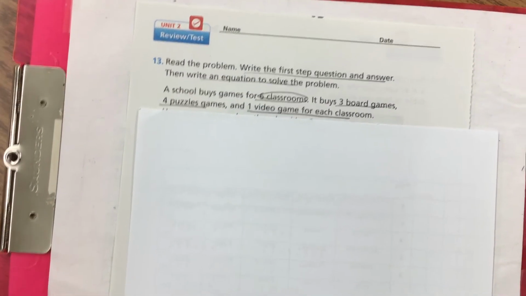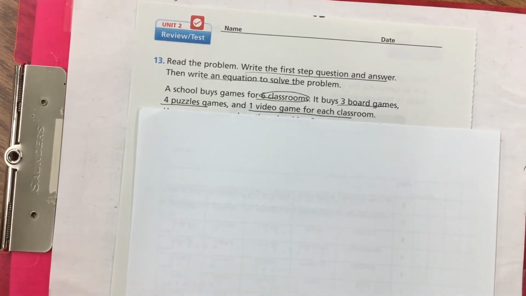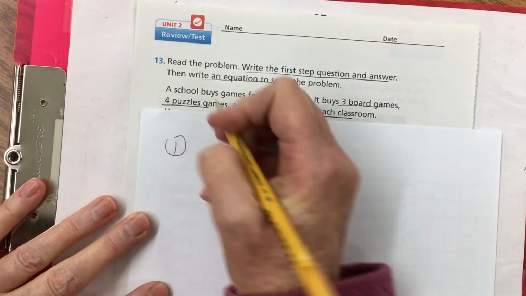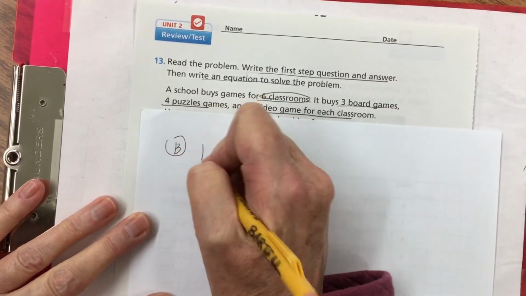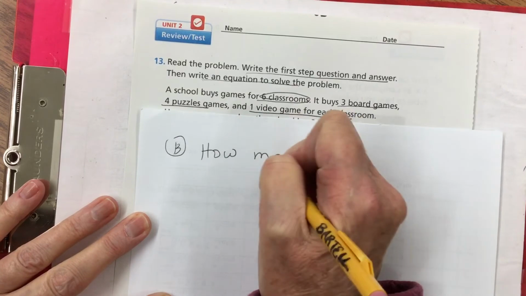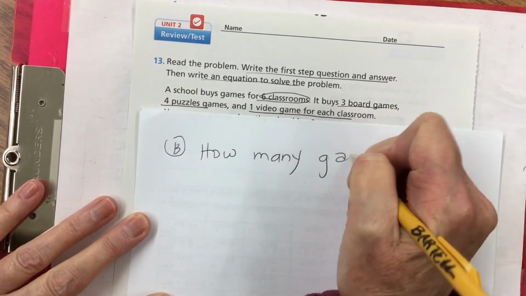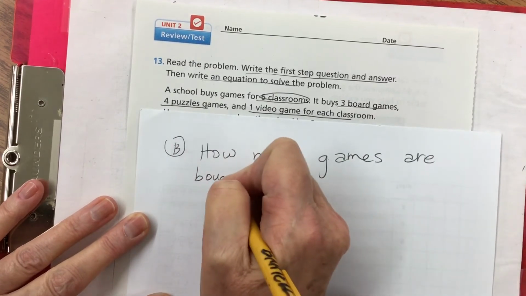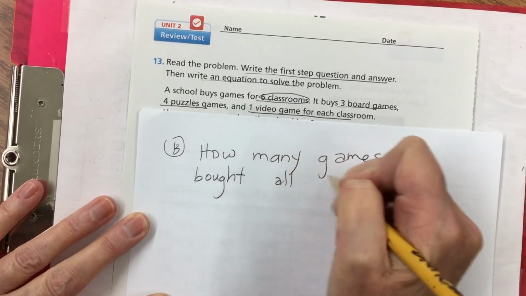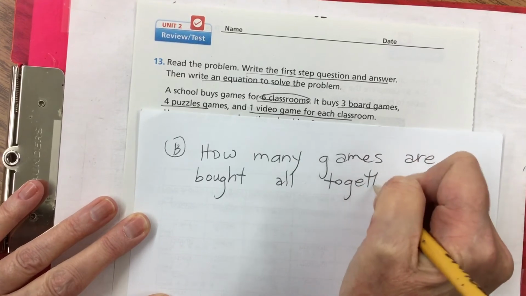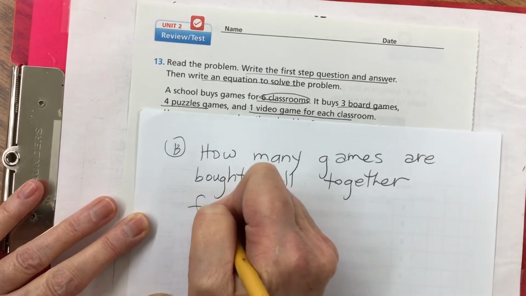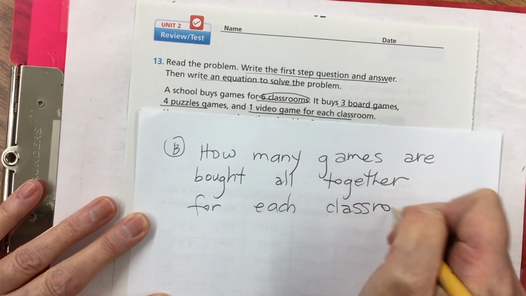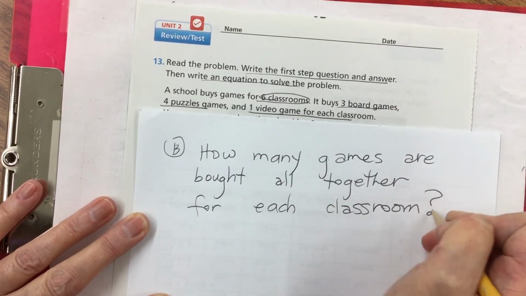So I think our first step question should be, how many games are there for each classroom? So that's going to be the first, this is 13. How many games are bought altogether for each classroom? Question mark. That's our first step.